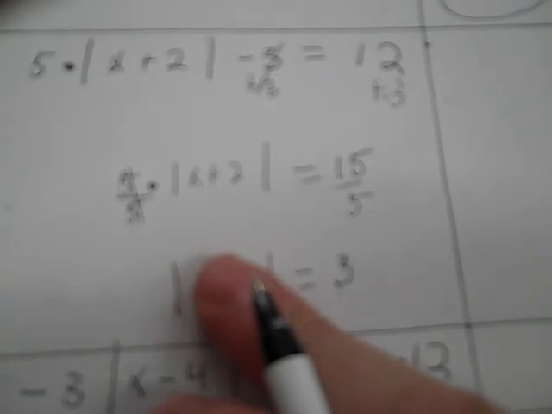Okay, so now I know my absolute value is 3. That could be 3 or -3. And inside you have x plus 2. So minus 2, x equals 1. Minus 2, -5. Okay.